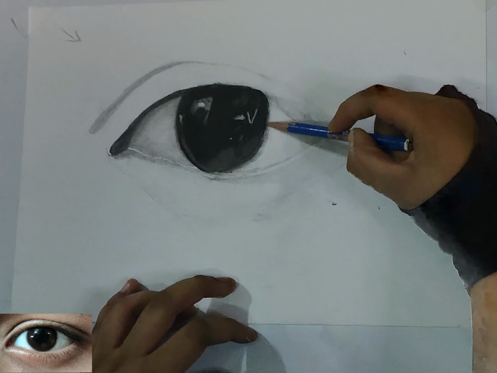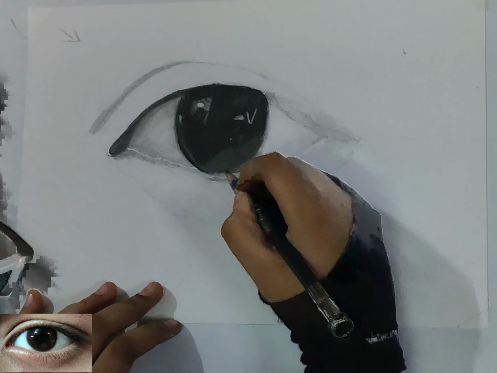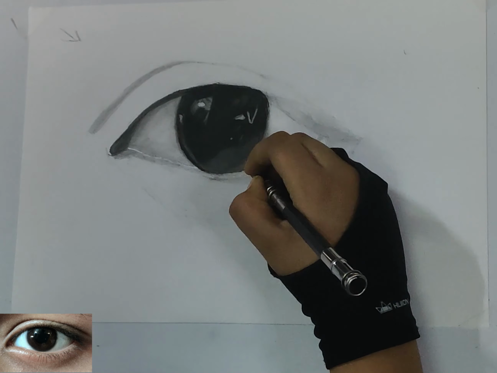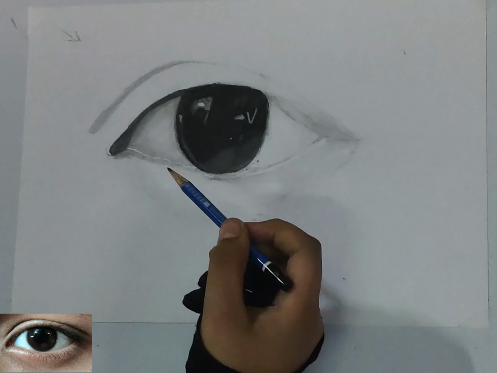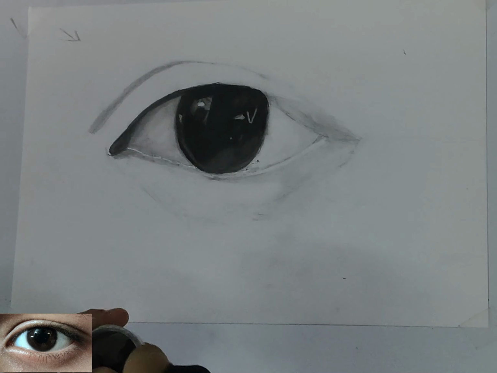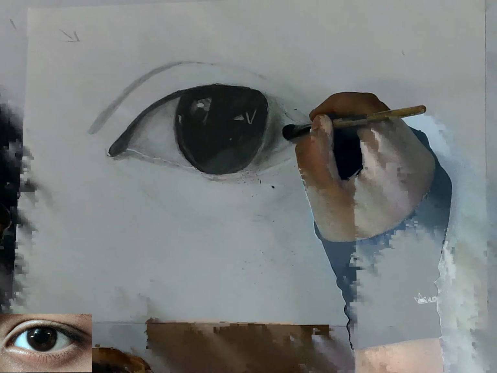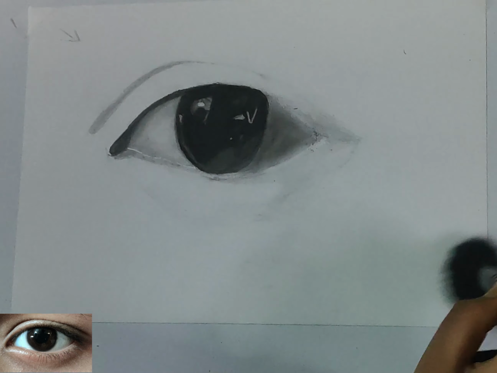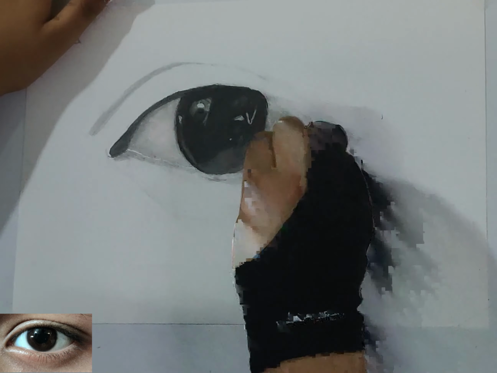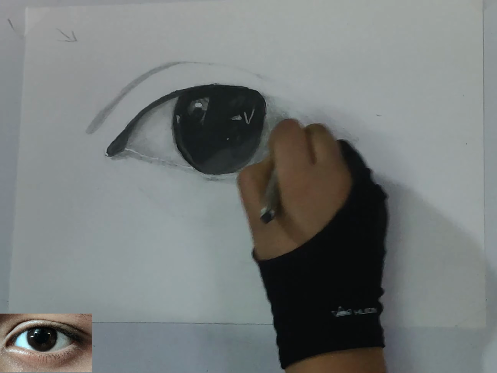Now at the right side, it was very dark, the white of the eye. So what I did was, first I corrected the iris, as you can see over here, the shape of the iris. Then I went with my graphite powder and I shaded it with one whole value. And then afterwards I lightened it up because it became too dark. And then again I shaded it.